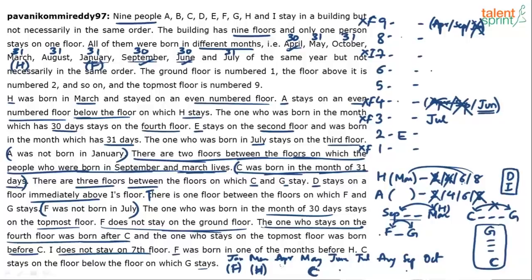I repeat this. The one who stays on 4th floor was born after C. We know that 4th floor is June. So June was after C, so C was before June. Now before June there are 2 months available, April or May. Between April and May, the month which has got 31 days is May. We know that C was born in 31 days. So C was born in May. That is fixed.